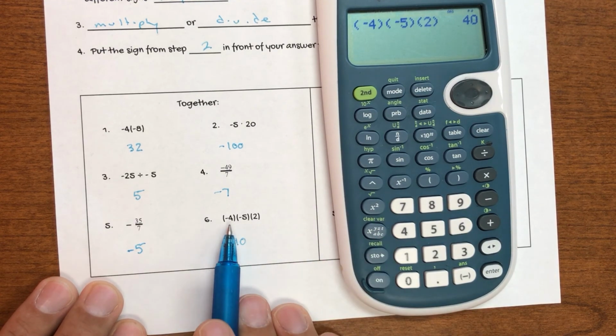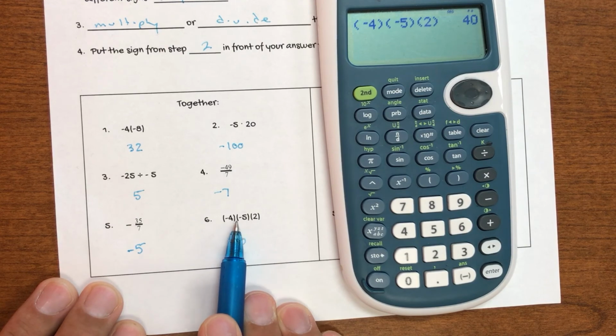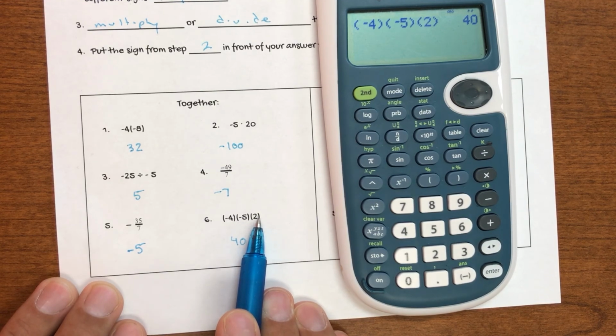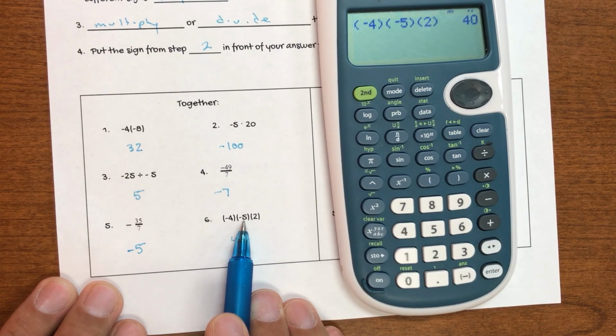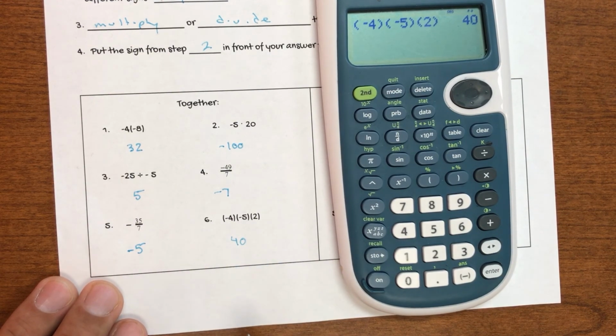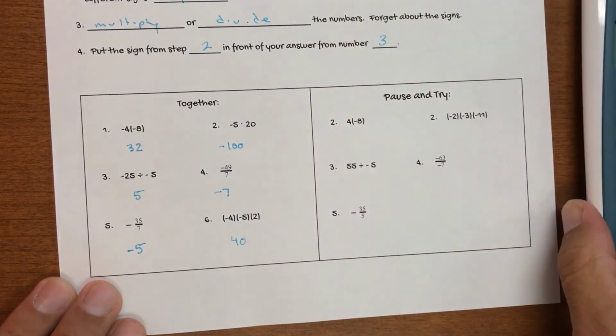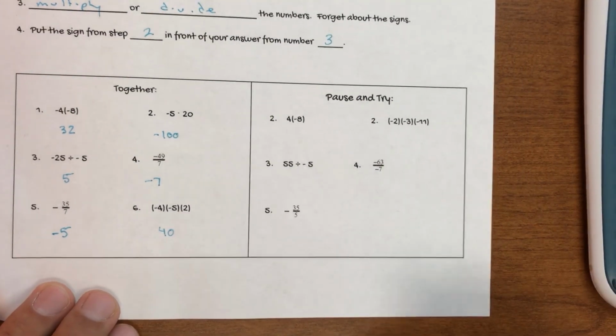And I got 40 because a negative times a negative turns it into a positive. And then I'm multiplying that positive number by this positive number, so it stays positive. That's how come my answer is a positive. And then 4 times 5 is 20. 20 times 2 is 40. So I get 40.